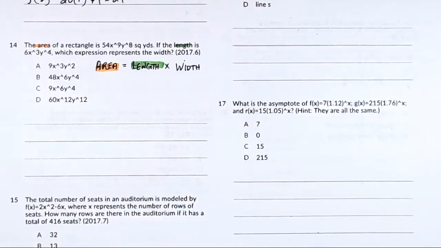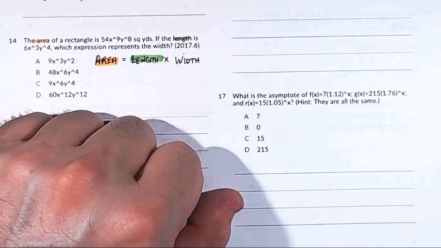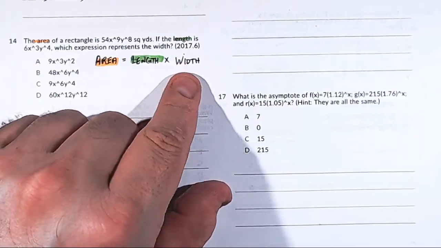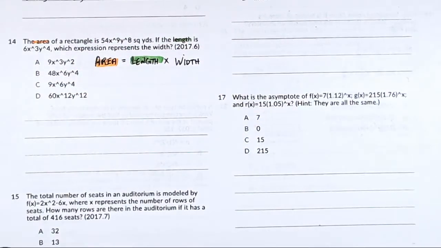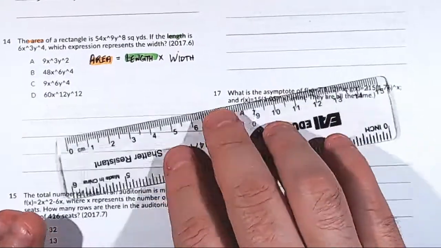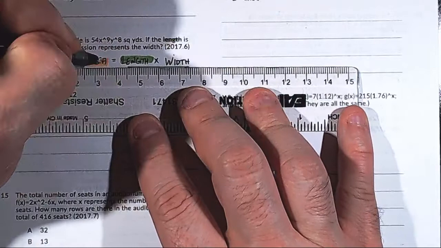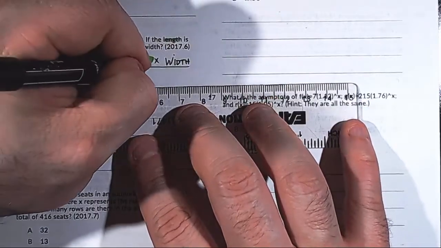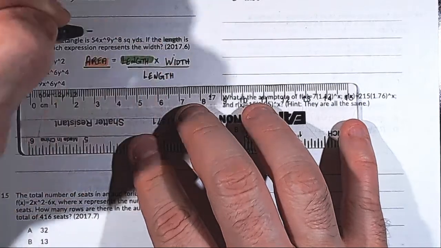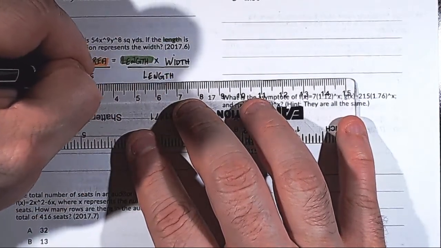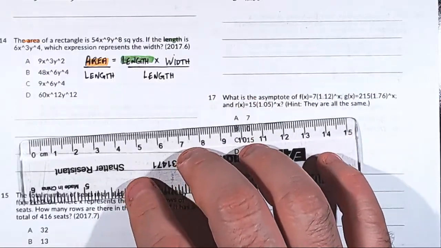So we're given two of those terms, and what we want is the width. So how would I get the width by itself in terms of this equation for area? You would divide both sides by length to get width by itself.